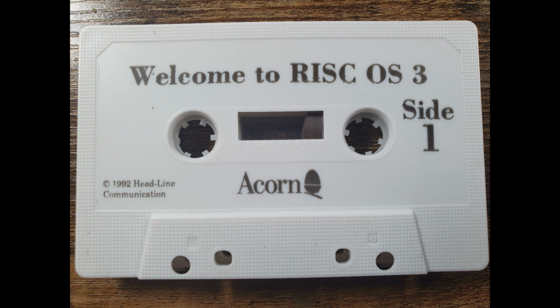And that's the end of this quick guide. But it's just the start of your computing with RISC OS 3. Don't forget to read the release note that came with the upgrade kit for further hints and tips. And from there, it's over to you. So good luck with your RISC OS computing.